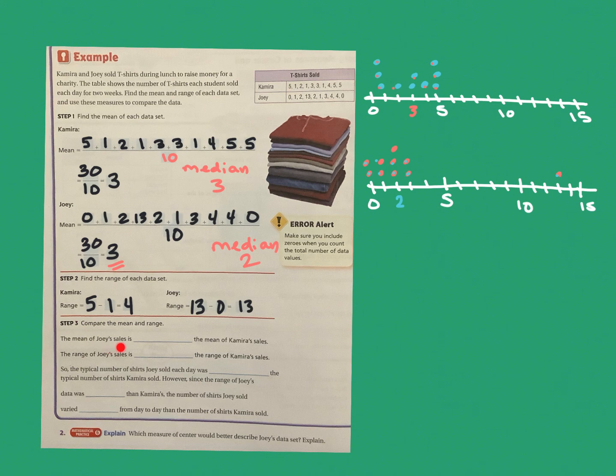So the mean of Joey's sales is the same as the mean of Kamira's sales. And then the range of Joey's sales is greater than the range of Kamira's sales. So there's much more variability. So the typical number of shirts Joey sold each day was the same as the typical number of shirts Kamira sold. Their means were the same.